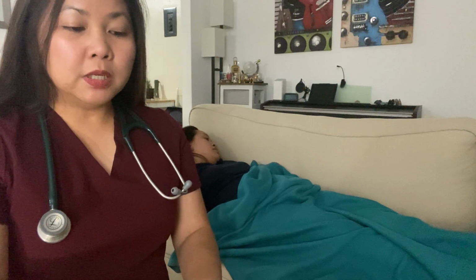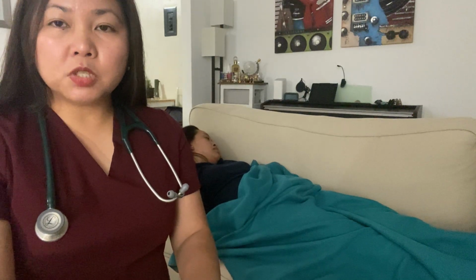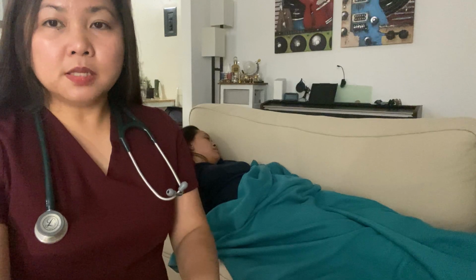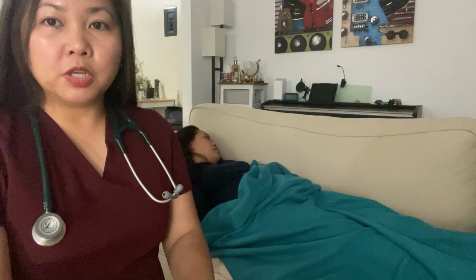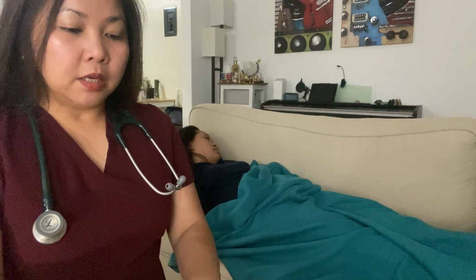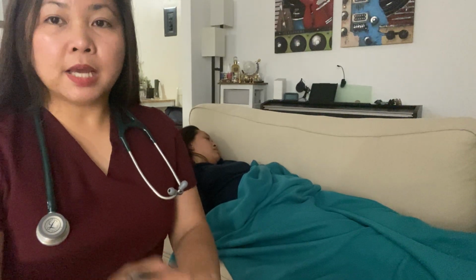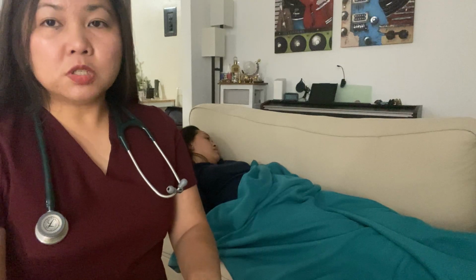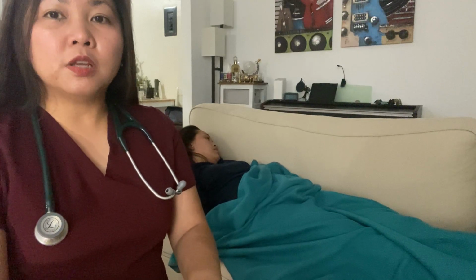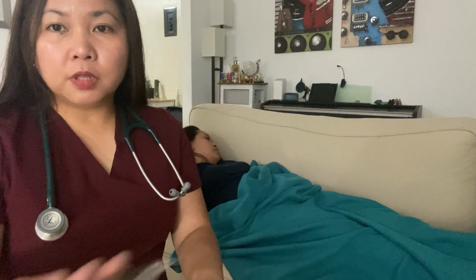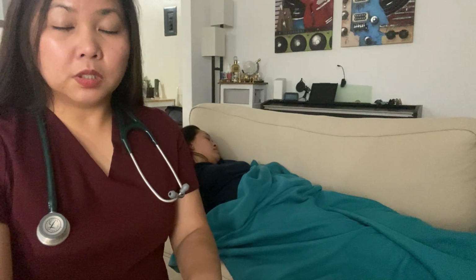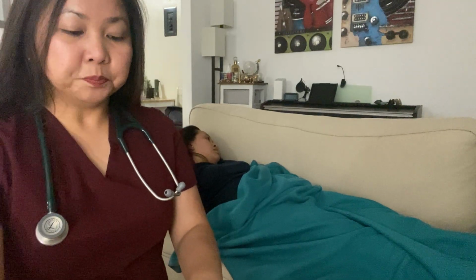And today I will be collecting some subjective and objective data and assessing the level of consciousness for the patient. First thing I want to do is prepare the client and let them know that I will be asking them some basic questions. That way I can determine the level of their consciousness and what their mental status is.